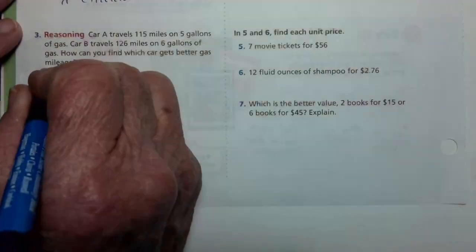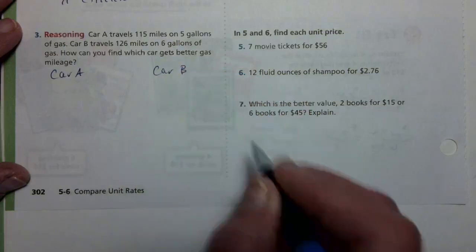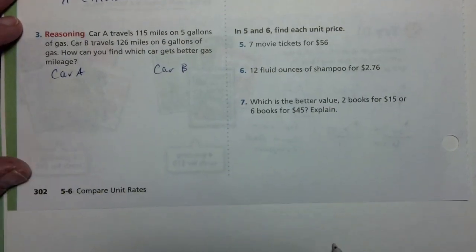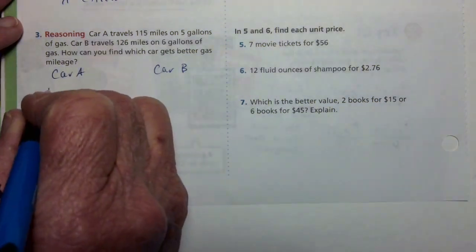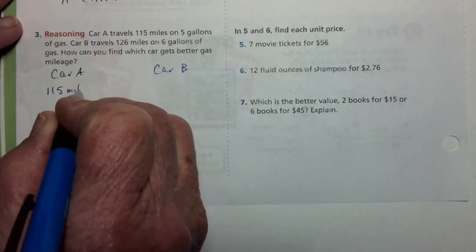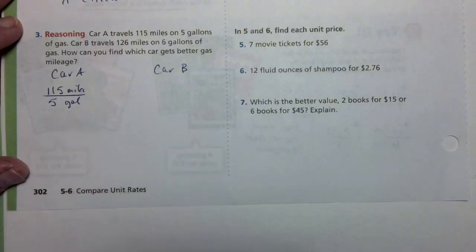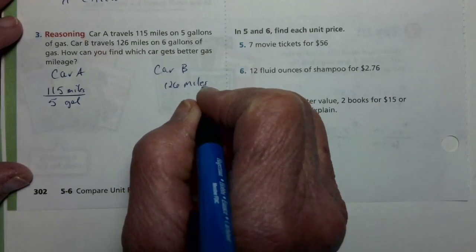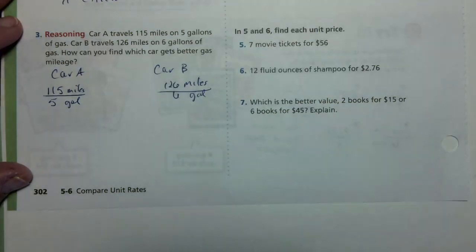Okay, number 3, car A. We're going to make us a little chart. Here's car A. Here is car B. Car A travels 115 miles on 5 gallons of gas. If we want miles per gallon, then we have to put miles on the top and gallons on the bottom. Car B is 126 miles and using 6 gallons. Now we want to see which one gets better gas mileage.